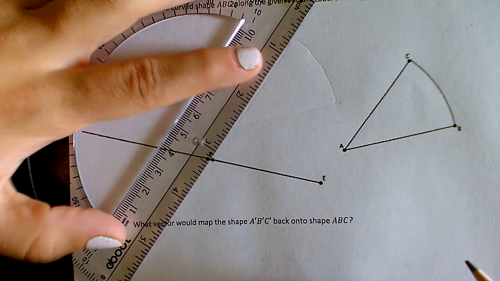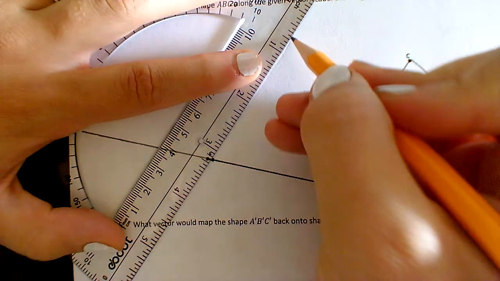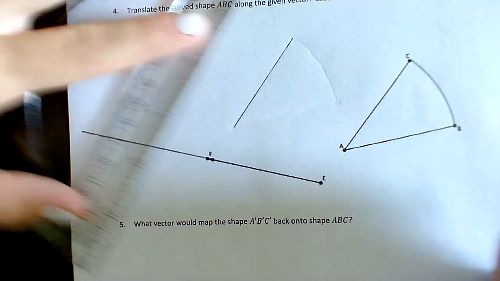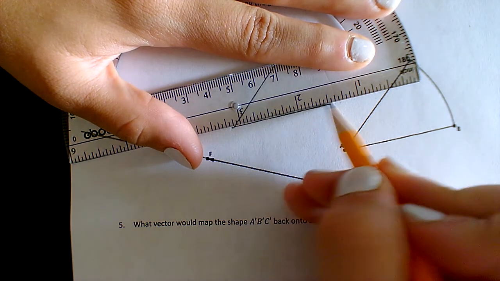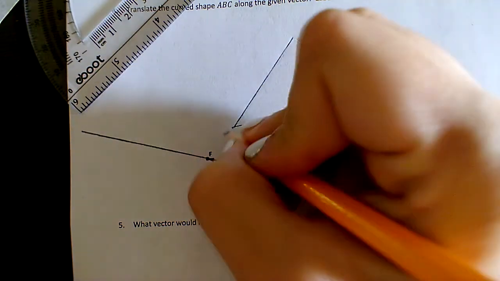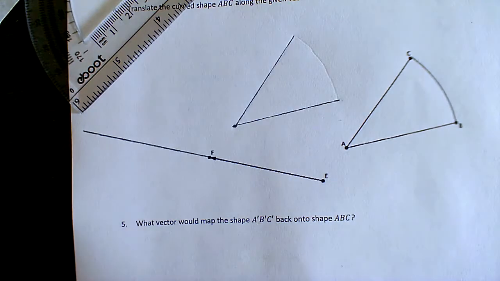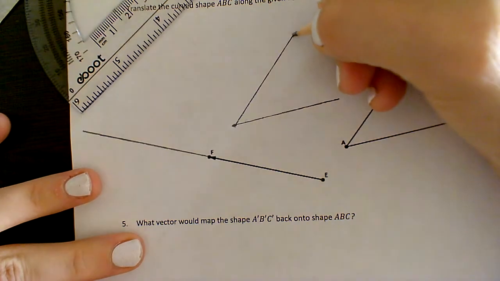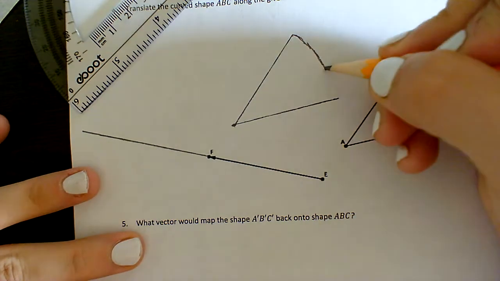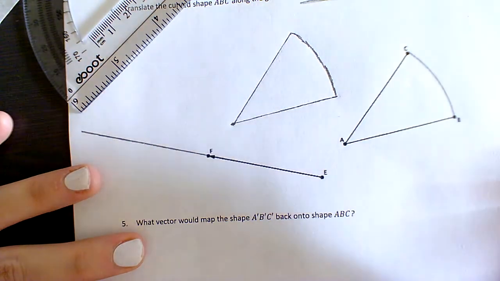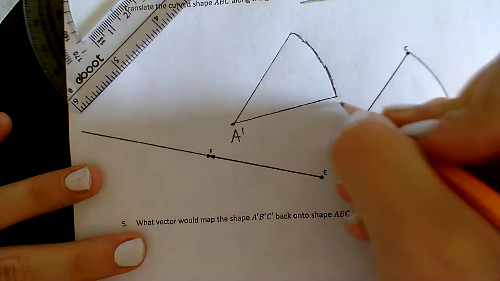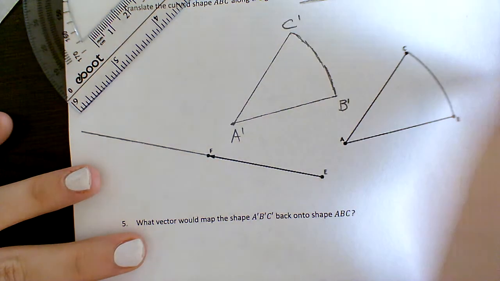But we're still going to want to use a straight edge in that section because we just did a sketch. The curved part doesn't need a straight edge because it's not straight, but you want to do your best to follow along that line that you see. Then we're going to label the image A prime, B prime, C prime.